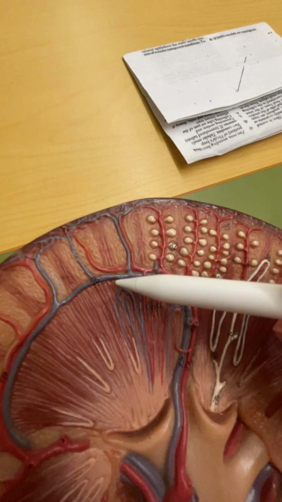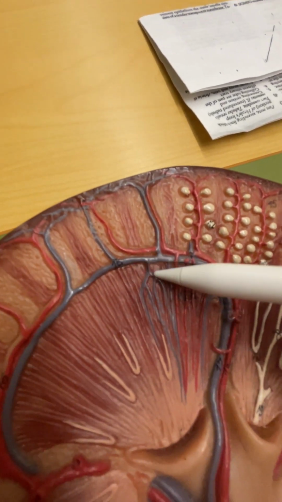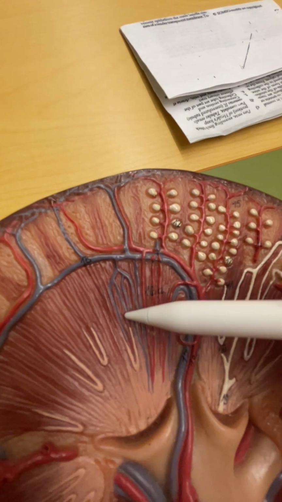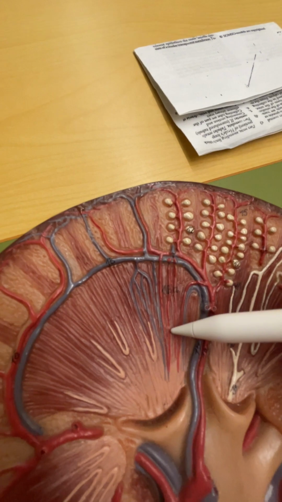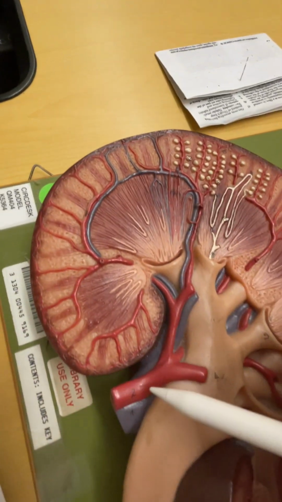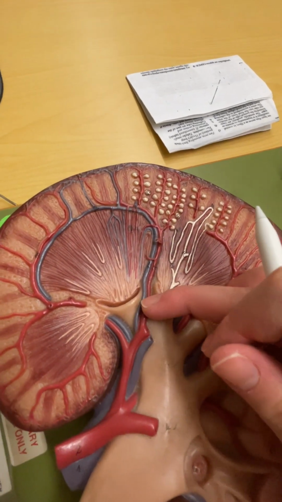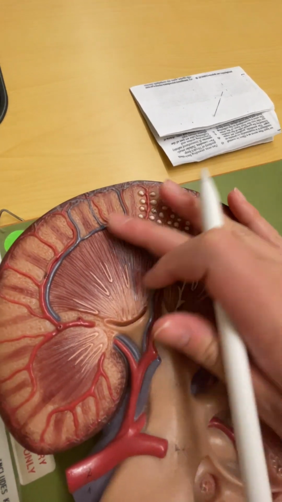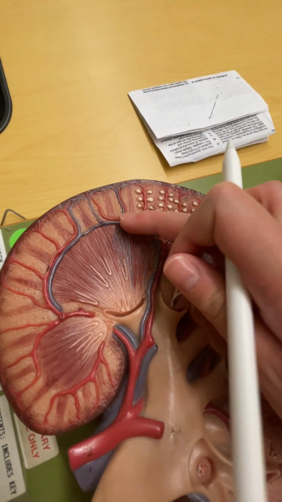You really can't see it very well, but 18 is the arcuate vein, and 16 is the arcuate artery. So it goes renal, we'll skip segmental, interlobar we need to know, and then arcuate. So R, S, I, A.